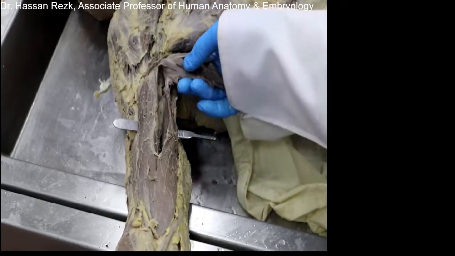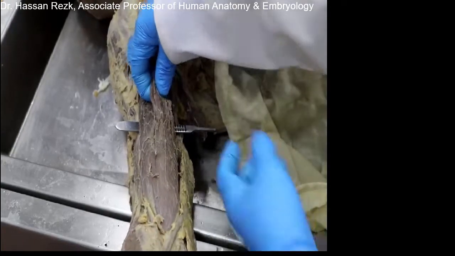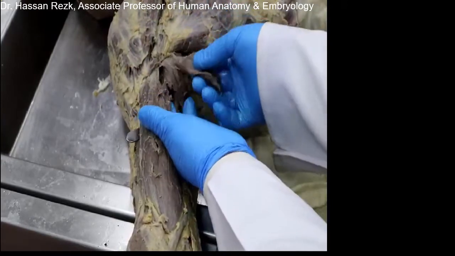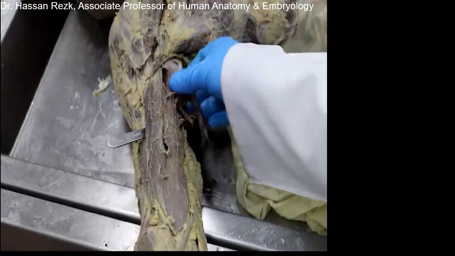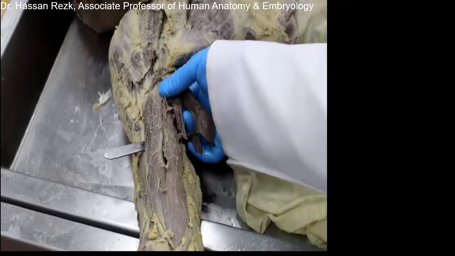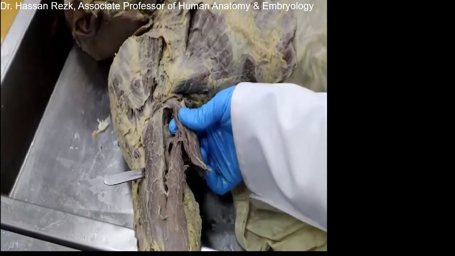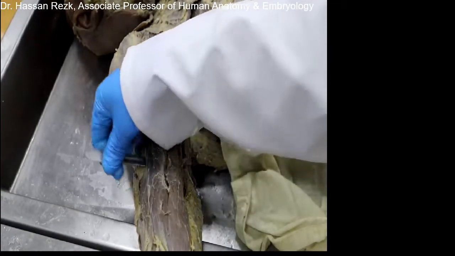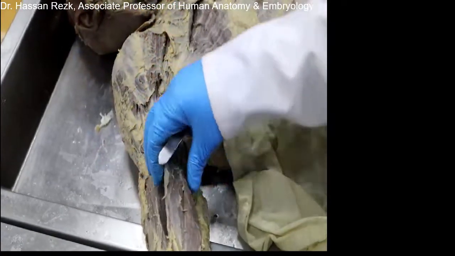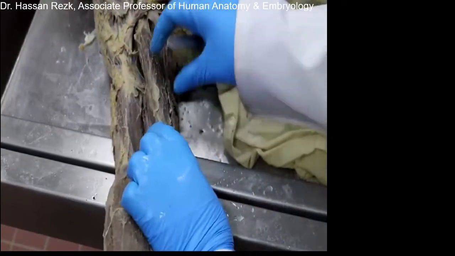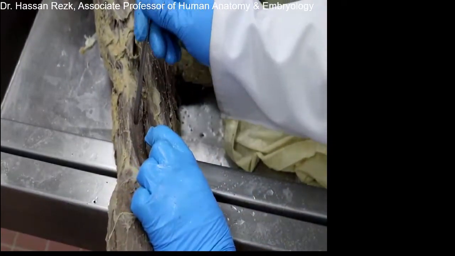Characteristically, the short head of the biceps brachii originates with a common origin with this muscle, the coracobrachialis muscle, while this is the long head.